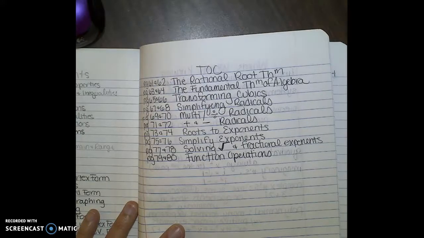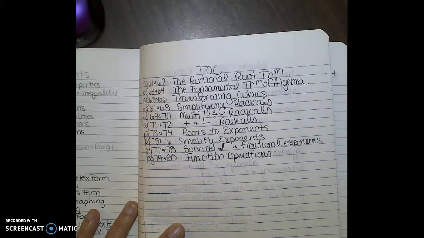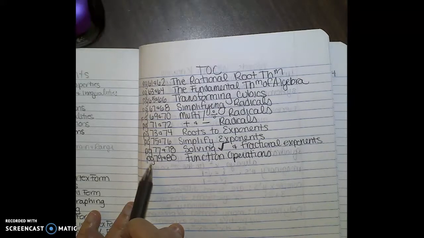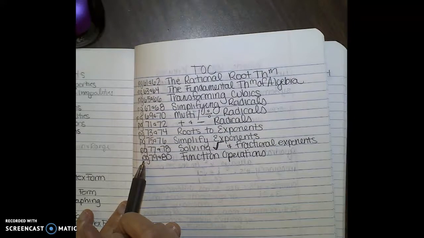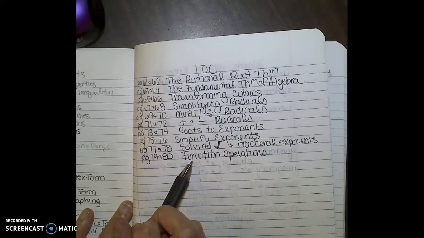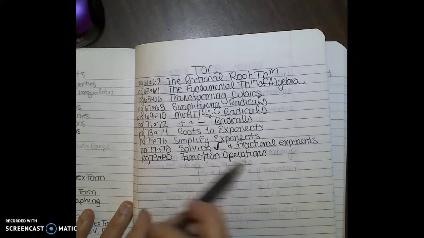Alright guys, so today we're taking a little break from the square root functions. I mean, we're still going to be talking about them, but we're also going to talk about other types of functions and the things that we can do with them. So in our table of contents, we're going to add page 79 and 80. We're going to call it function operations.